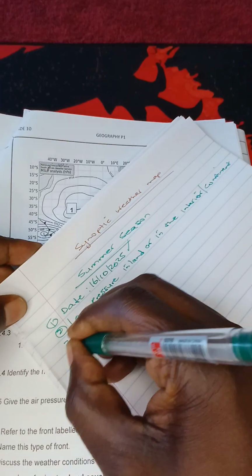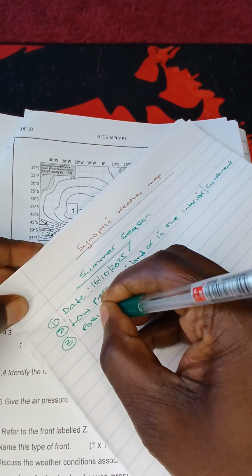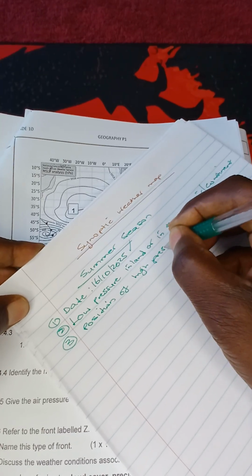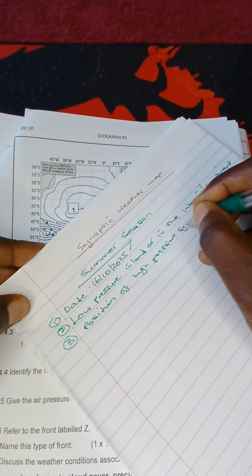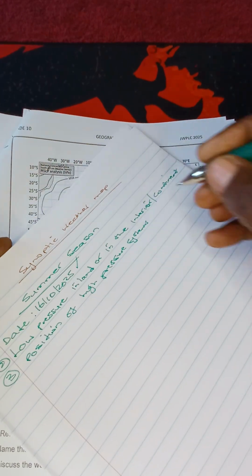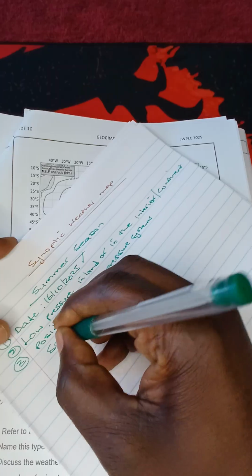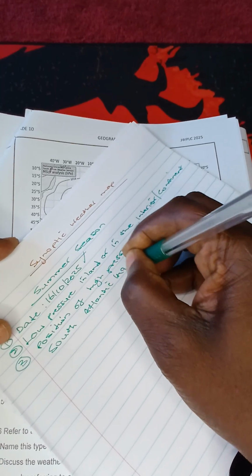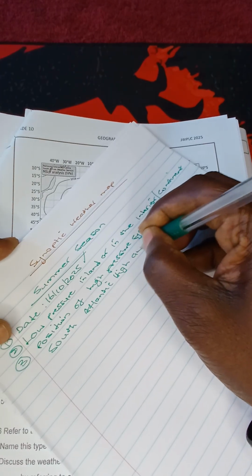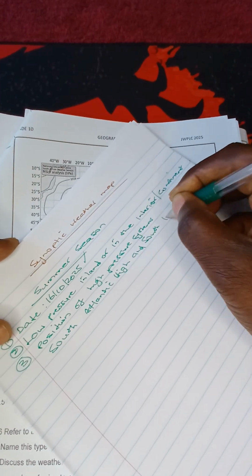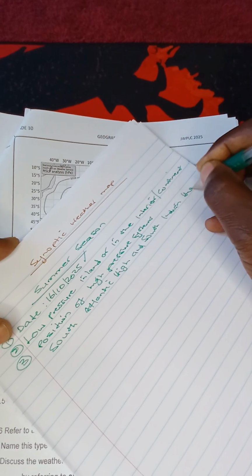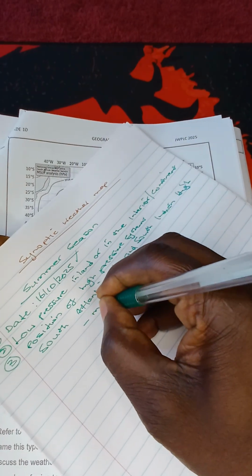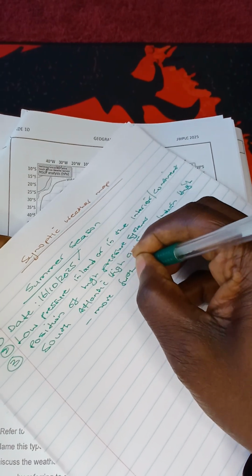Number 3, you can look at the position of high pressure systems. I'm talking about the South Atlantic High and South Indian High. In what position do you find these two high pressure systems? They move further south.